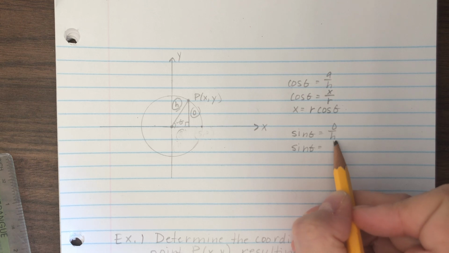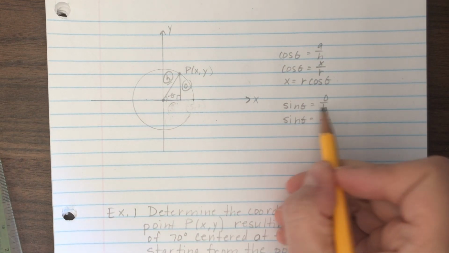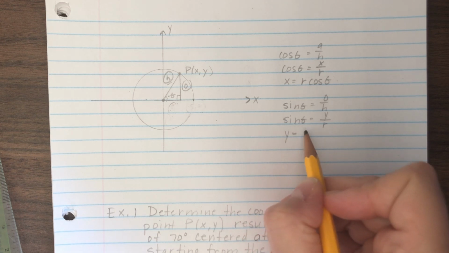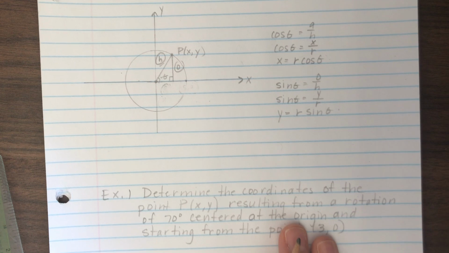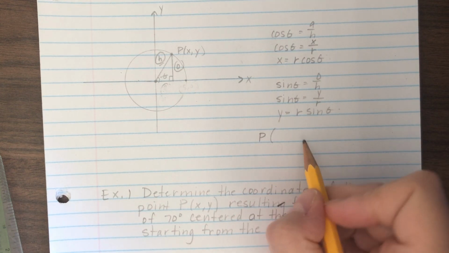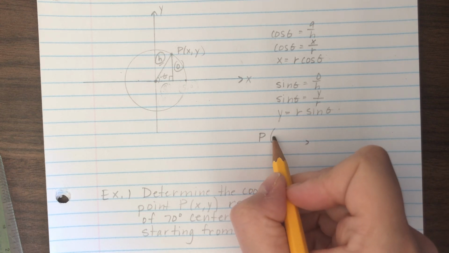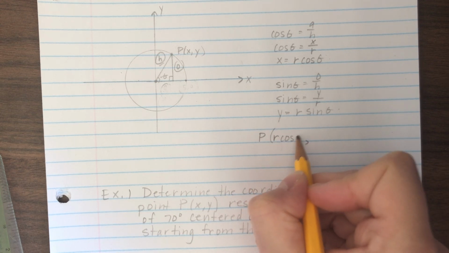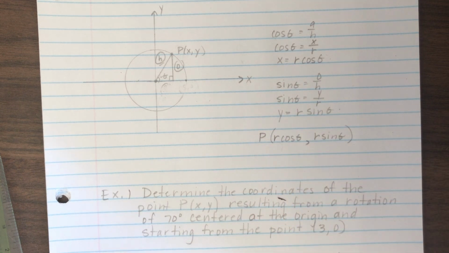The opposite side is the y coordinate, the hypotenuse is the radius, and rearranging for y gives us r sine theta. Therefore, the point can be determined by using r cos theta for the x coordinate and r sine theta for the y coordinate.